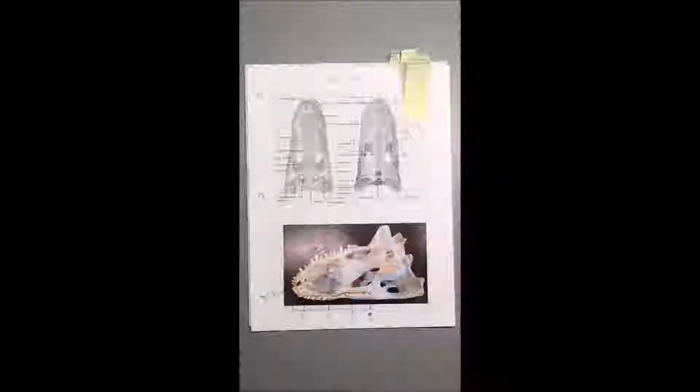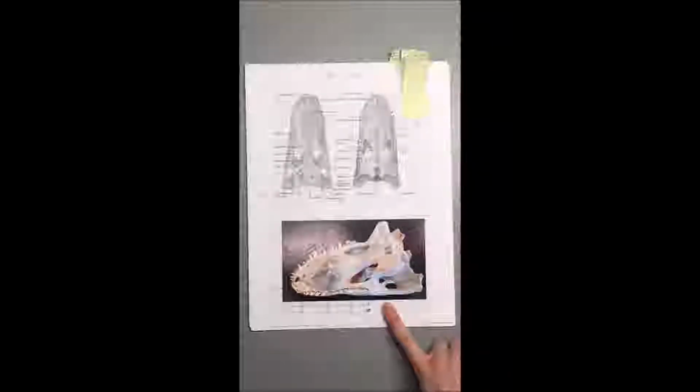You just have to be careful that it is scientifically accurate, and you want to make sure that the source you're looking at is reputable.